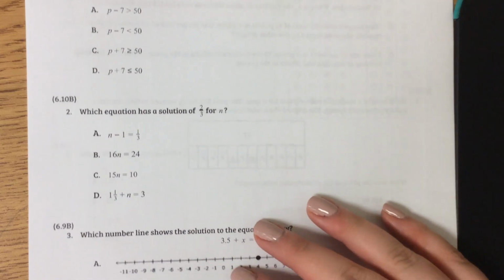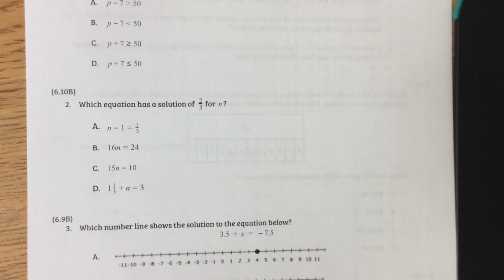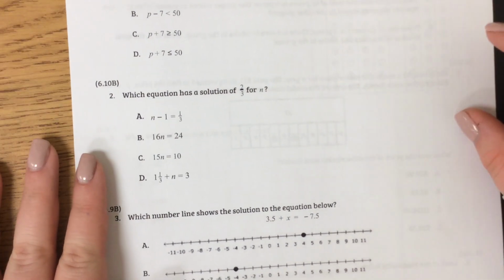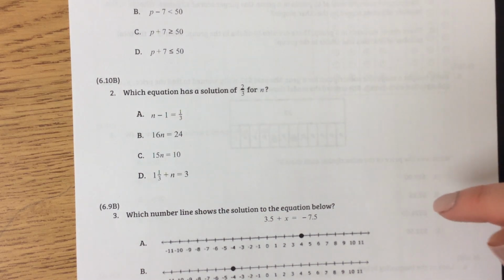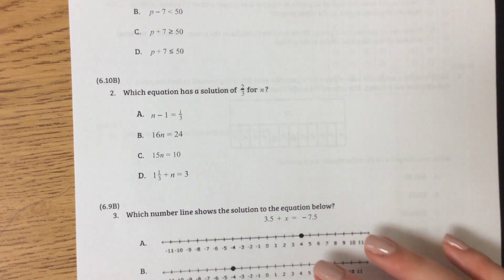Number 2. Which equation has a solution of 2/3 for n? A. n minus 1 equals 1/3. B. 16n equals 24. C. 15n equals 10. D. 1 1/3 plus n equals 3.